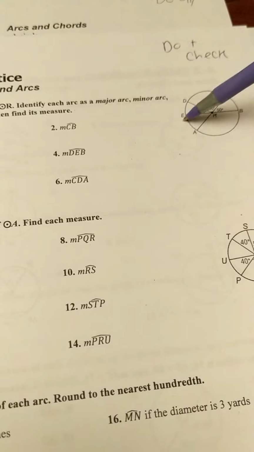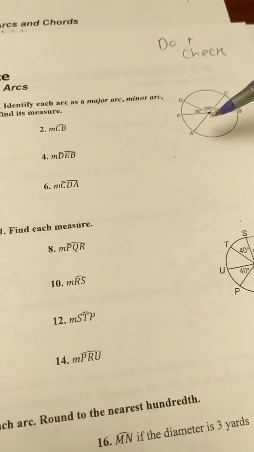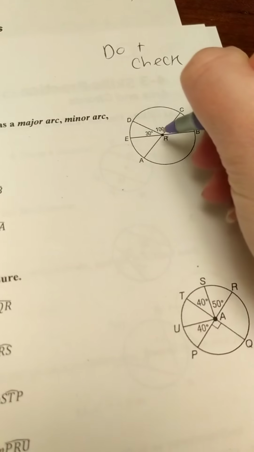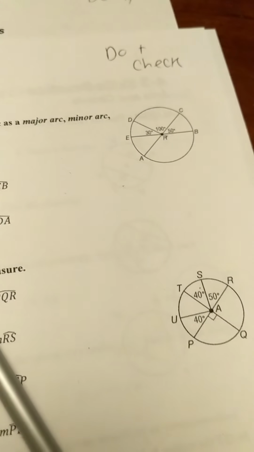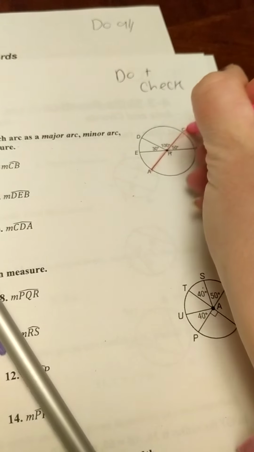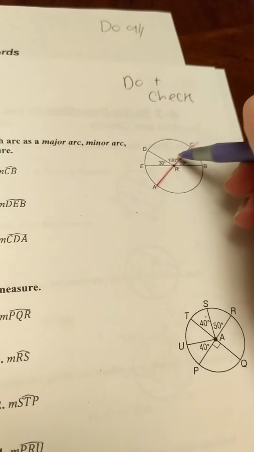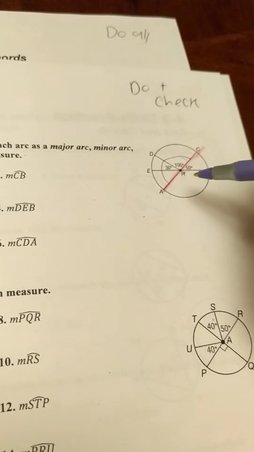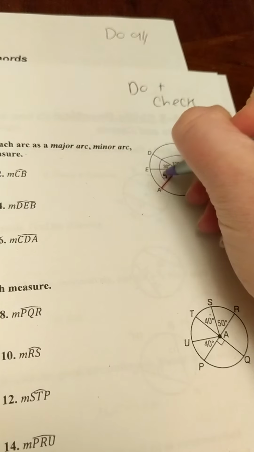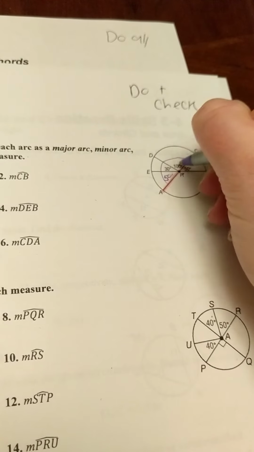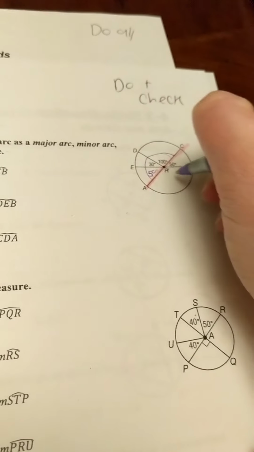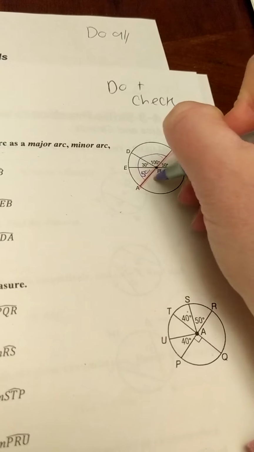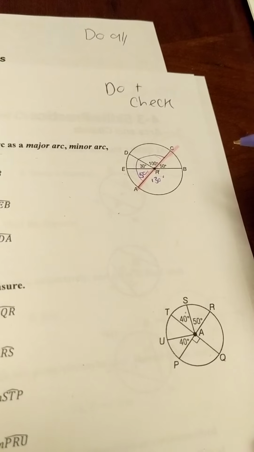So looking here, A to E, actually, it's probably better if we find all the degrees inside our circle first. So we know that AC is a diameter, so that means that there's 180 degrees going on here. So if that's 100 and that's 30, our leftover will be 50 degrees, because 50 plus 30 plus 100 is 180. And then under here, if that's 50, then the leftover part here will have to be 130 degrees.